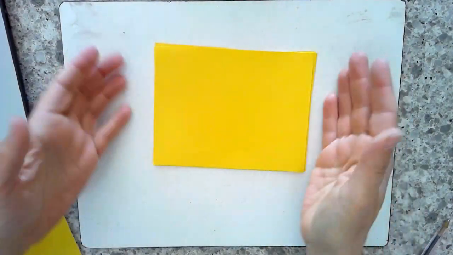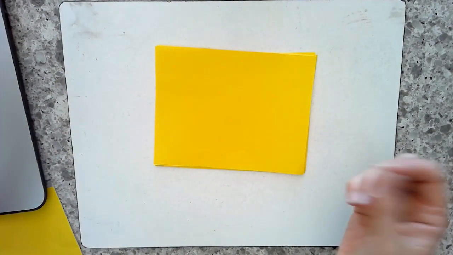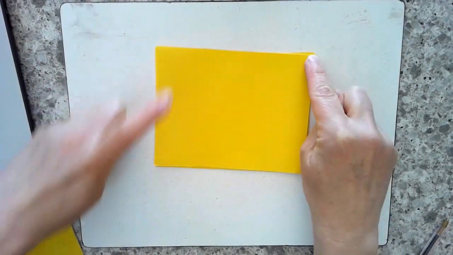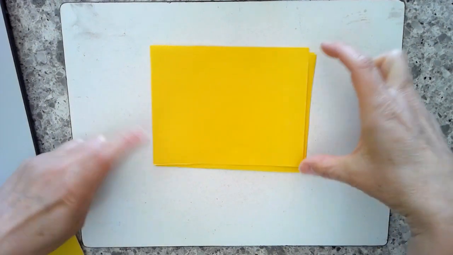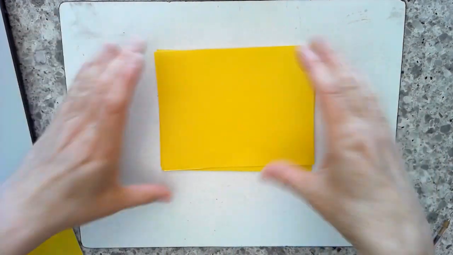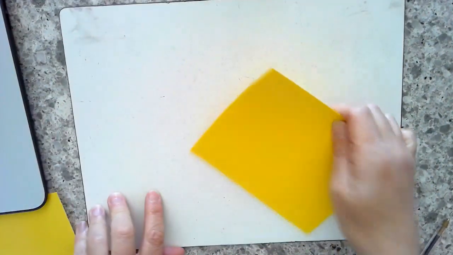And I know they're rectangles because they have four sides, like a rectangle, 1, 2, 3, 4. And they have four square corners, 1, 2, 3, 4. And the two opposite sides are the same length. So you'll need four of those.